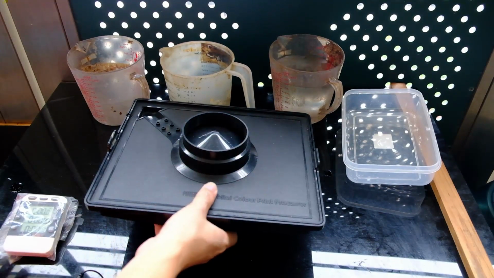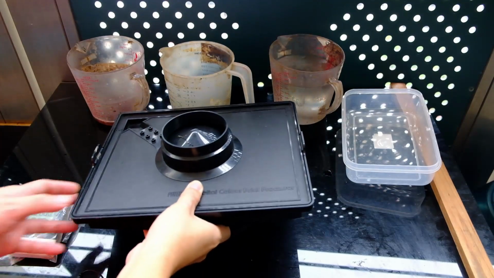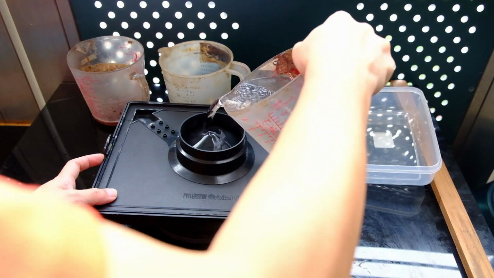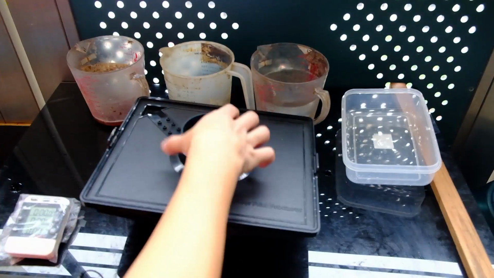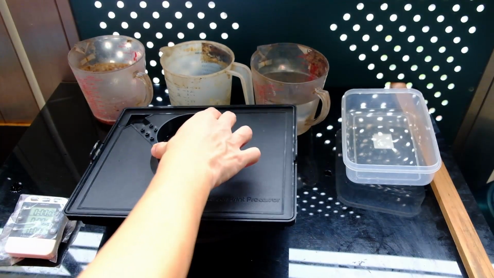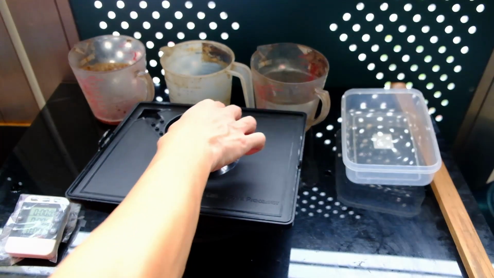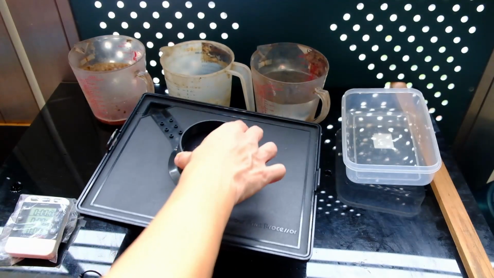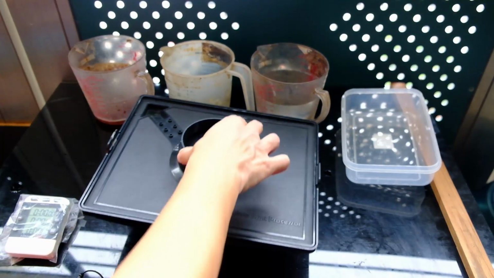Right, so 1 minute is up. So pour out the developer, and then I will just pour in some water to wash it. In fact, you can actually pour in the fixer, but I think this will help to extend the life of the fixer by giving a wash to wash away the paper developer.